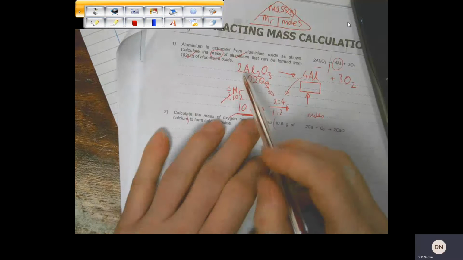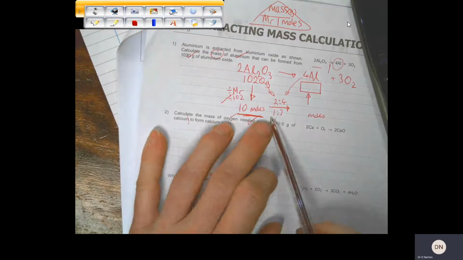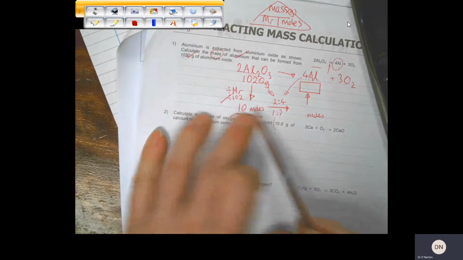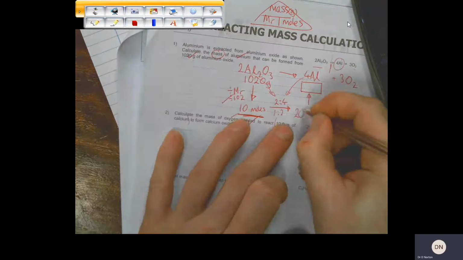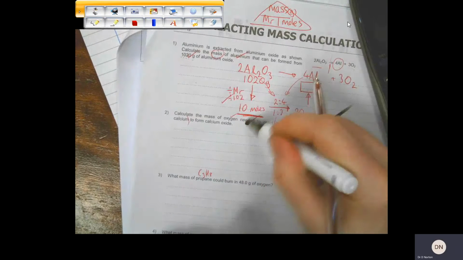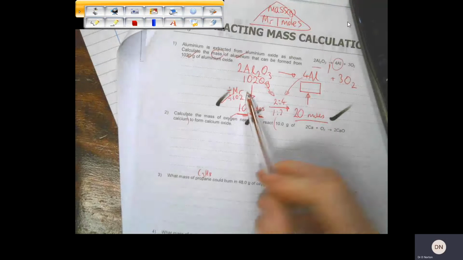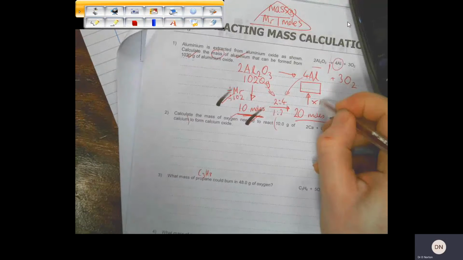You now know that from the equation, 2 moles of this makes 4 moles of this. So 1 mole makes 2 moles. In other words, 10 moles would make 20 moles. You've just got yourself another mark in the exam. Tick, tick, tick. So 3 marks so far. You've used the ratio arrow. When we went down, we divided.